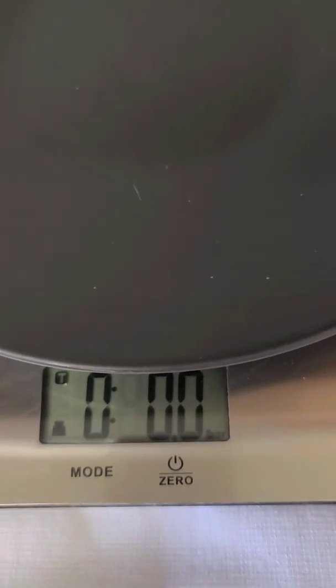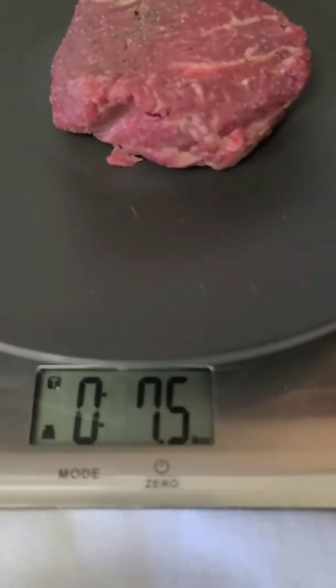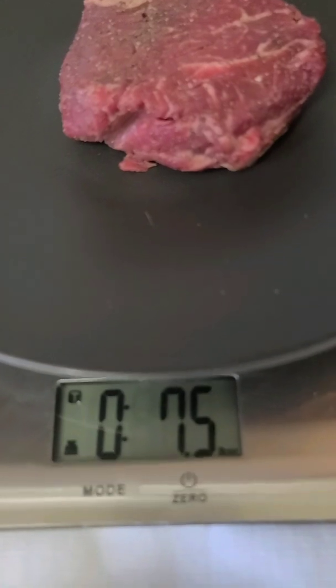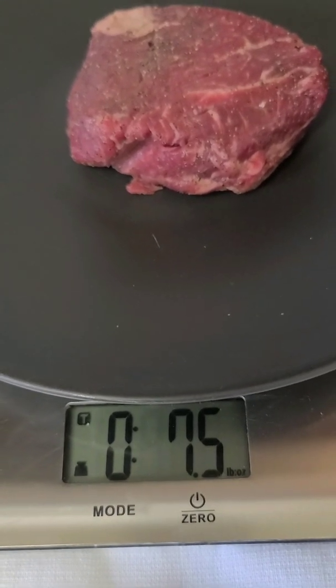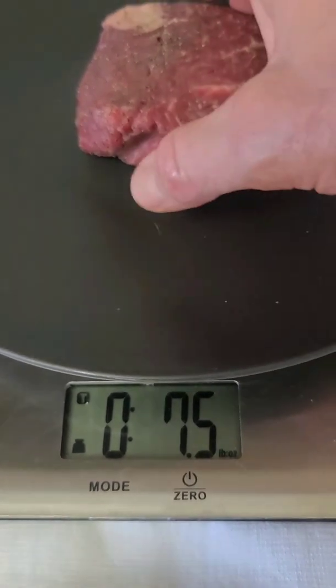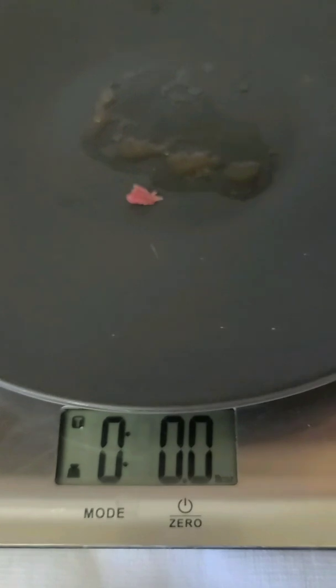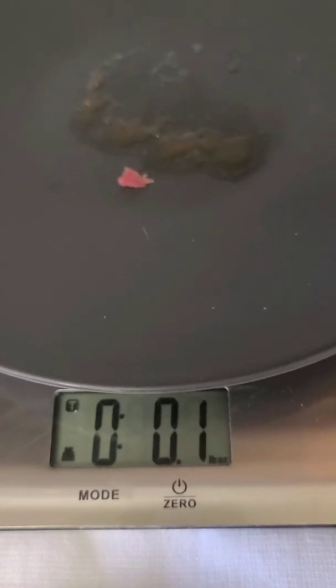So we set this to 0. Now we're gonna take this beautiful filet mignon, and we're going to go ahead and take it out of the container, and we're going to put it right there. And this is 7.5 ounces, which basically, if you know your cuts of meat, comes out to just under a pound, not too much less than a pound. So that's basically how you would do that. So I'll show you on the next slide how you would program this in.